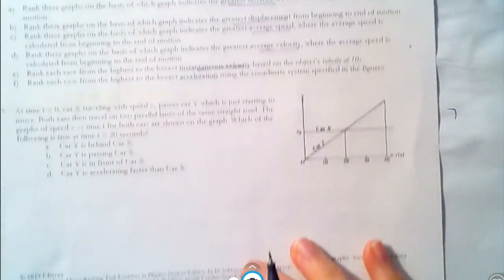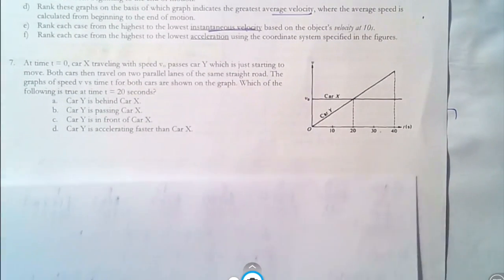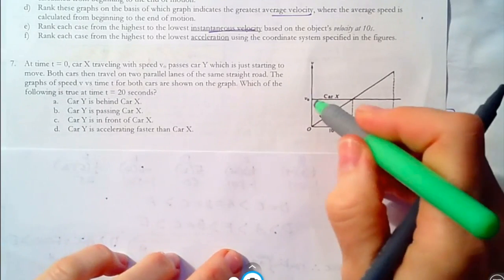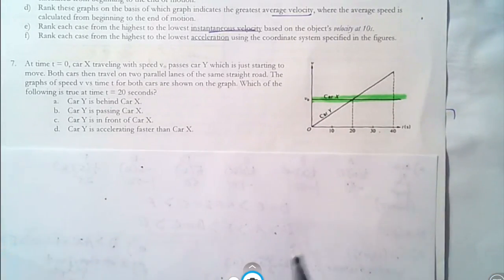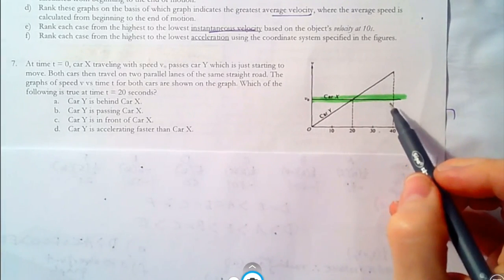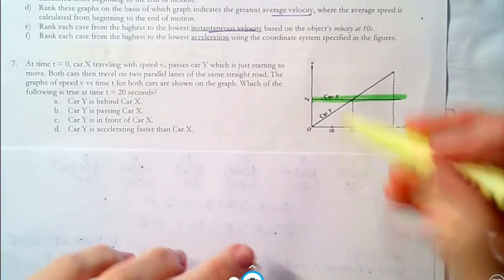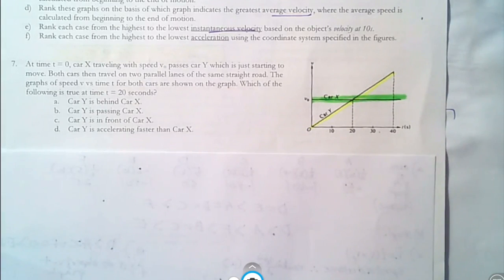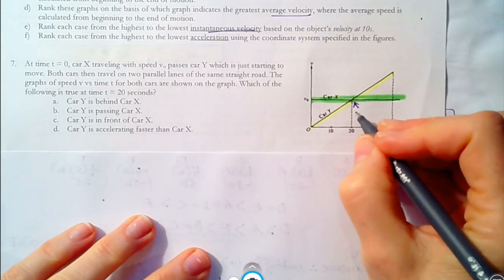The last question on this very long guided practice shows you yet another graph with 2 lines this time. So we've got a line for car X. And right away I'm going to say to myself, well, that's constant speed, right? Because it's not increasing or decreasing in value. This is starting at rest and increasing speed. And I can see this point of intersection here. This tells me when the speeds are the same.